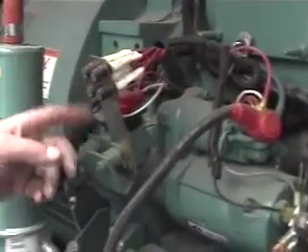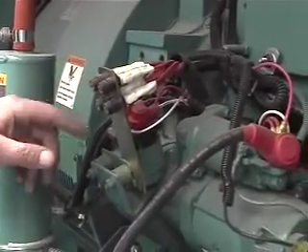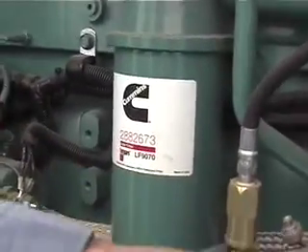It'll still start, but you're going to get that fault code, and it's more of an irritating code than anything. Starter motor, you've got the fuses here. So far, knock on wood, I've never had one of these fuses blow on me, but they are there obviously for certain reasons.